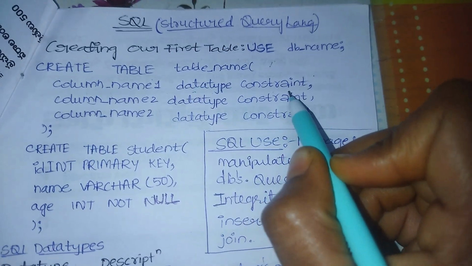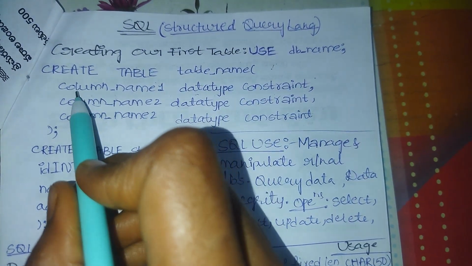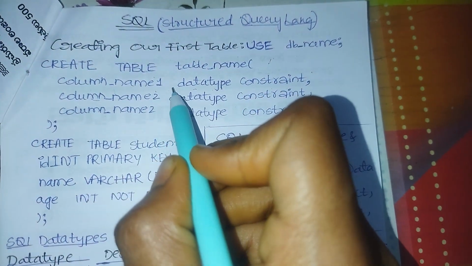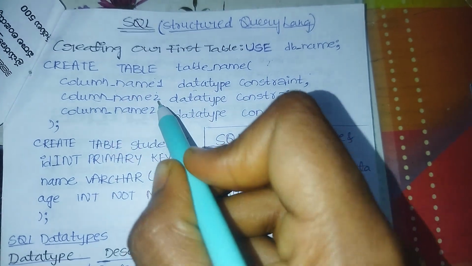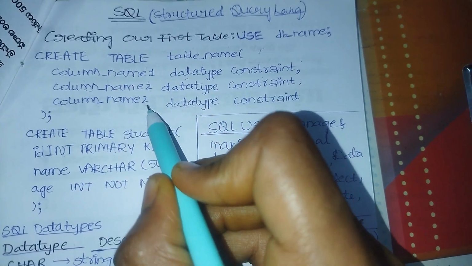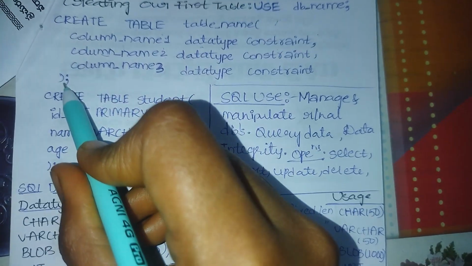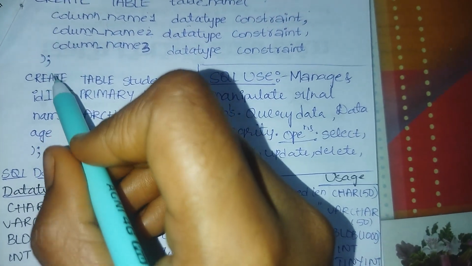Constraint is a set of rules for the column. Similarly we will write the code for column_name2, column_name3. At the end of the code, we will close the bracket and close with the semicolon.